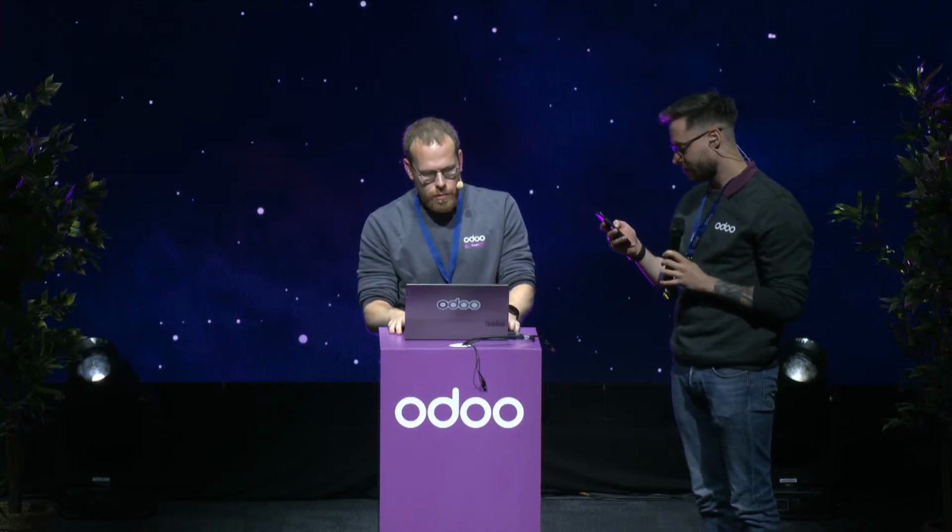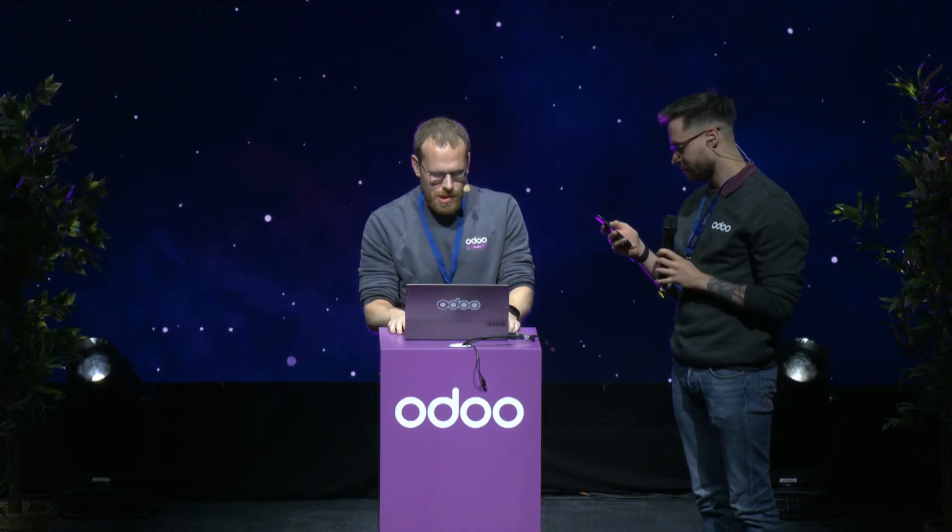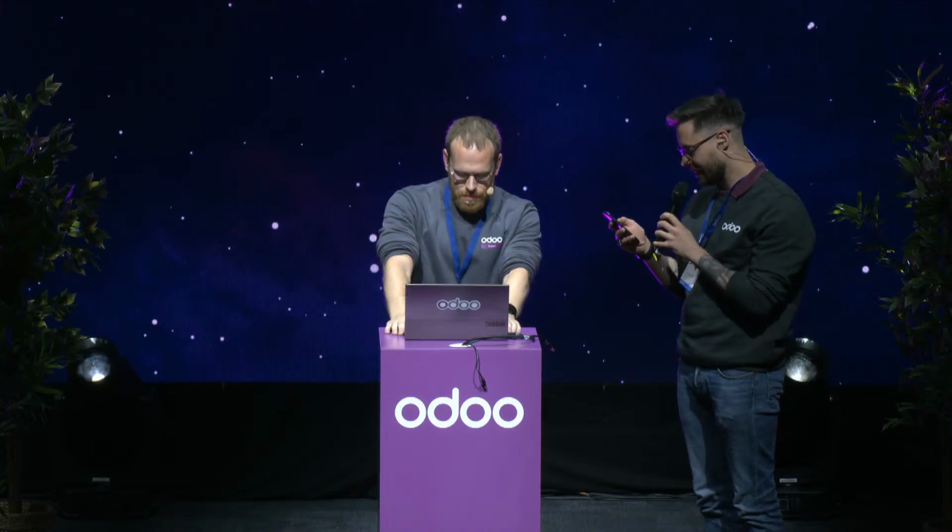Let me see if I found another question. Can we integrate the dispenser through an API with the IoT box? What's the dispenser? Not exactly sure, so let's move to the next question. Is it possible to integrate a scale that weighs heavy trucks in Odoo with the IoT box? Yeah, and actually it was done for a client, so yes. Thank you.